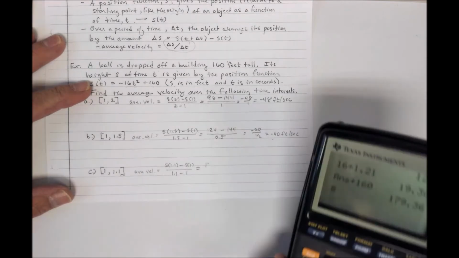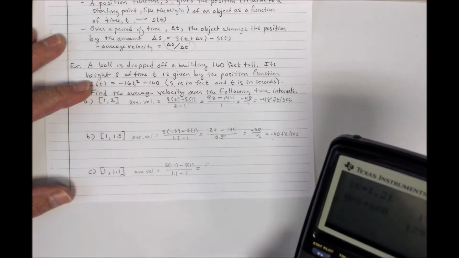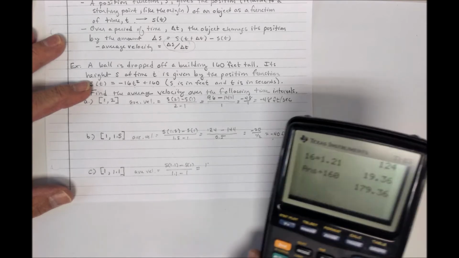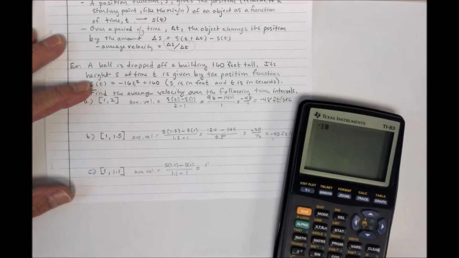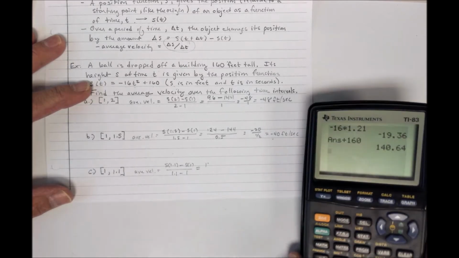Oh, negative 16. All right, let's try it again. Negative 16 times 1.21 plus 160 gives me 140.64.